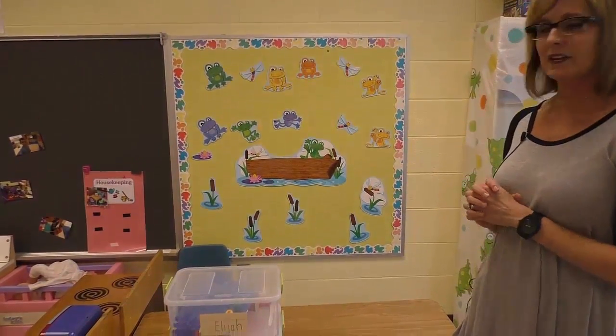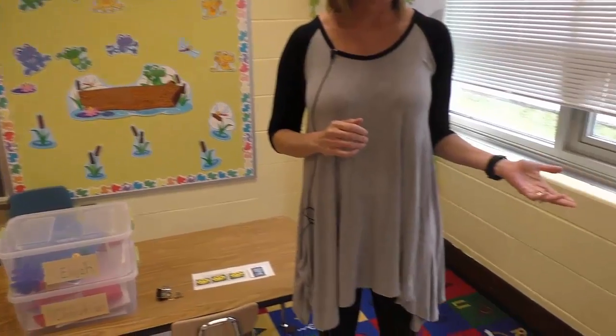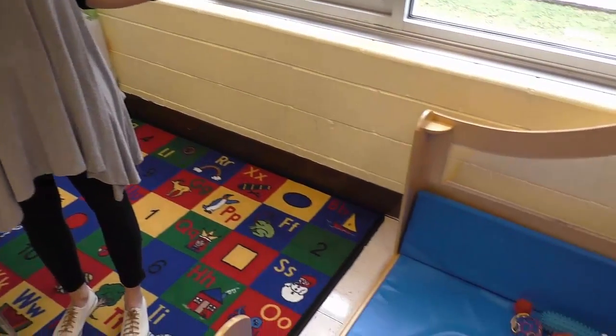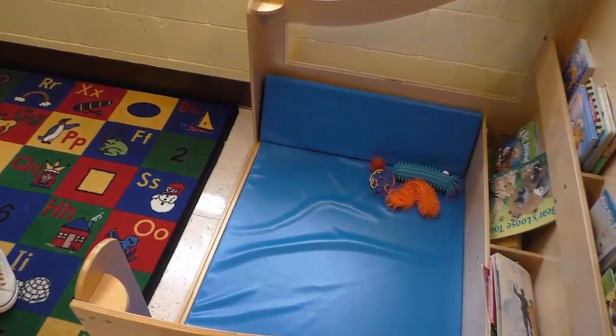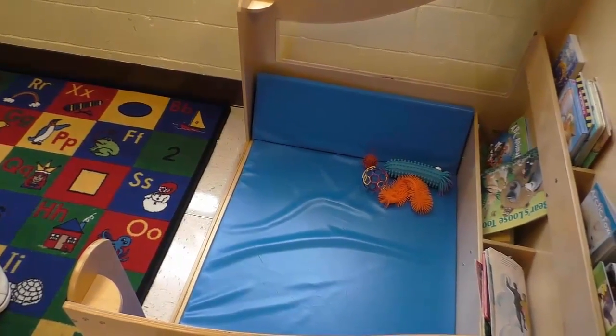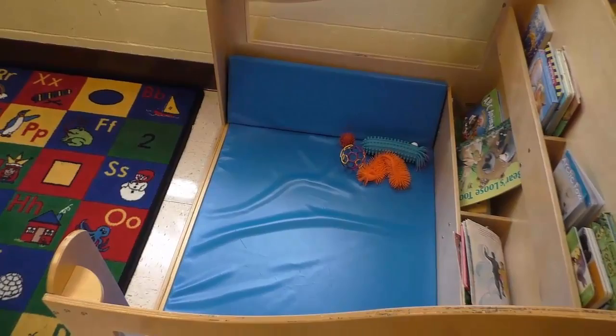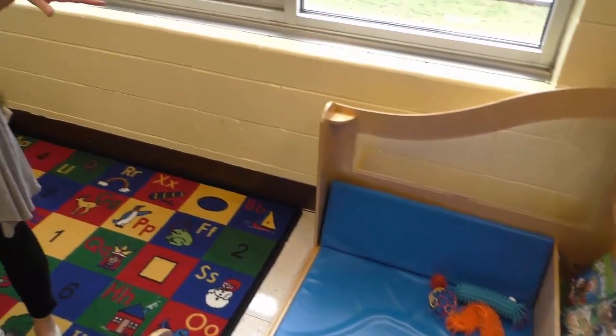And then we also have an area over here, which is our reading center, and it's also a sensory area if a child needs to take a break, needs to work with some fidgets, just needs some time by themselves. They know they can go in this little area.